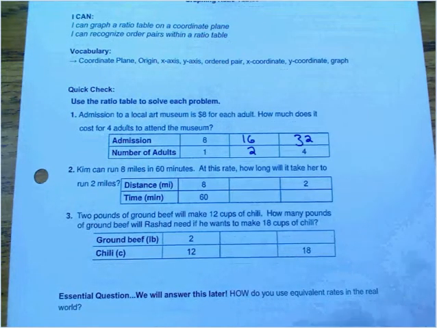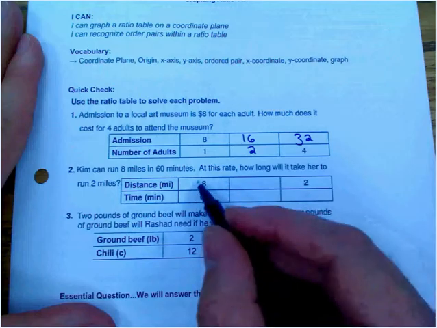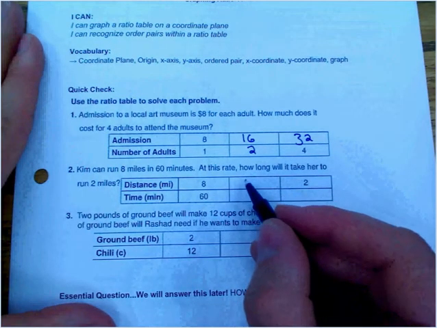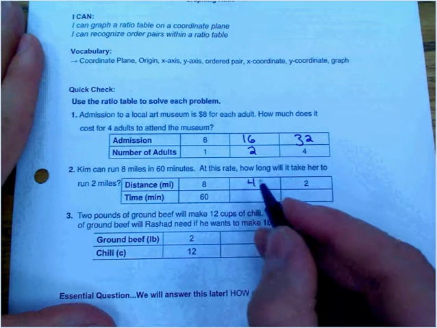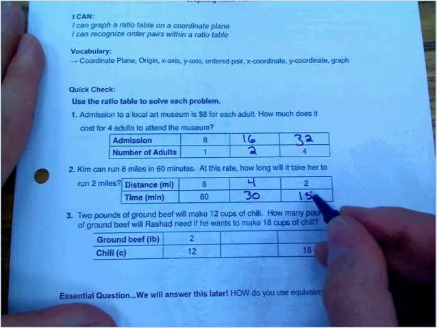Kim can run 8 miles in 60 minutes. At this rate, how long will it take her to run 2? Now we're scaling down, so we're dividing. So we divide by 2, and we get 4 and 30. Divide by 2 again, and get 2 and 15.